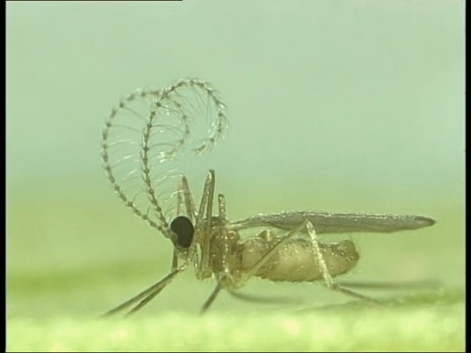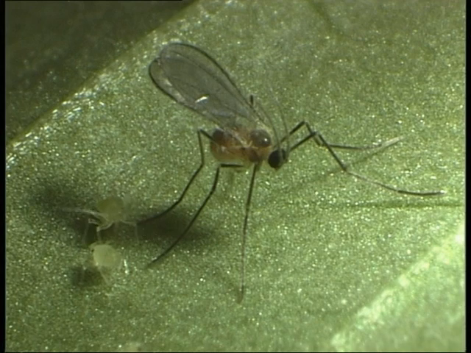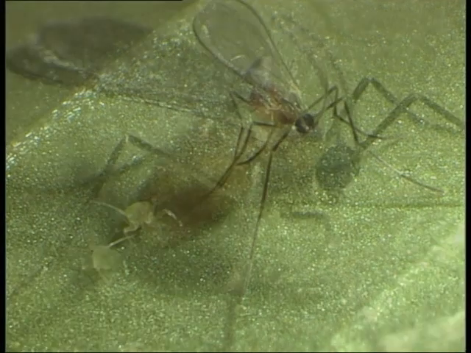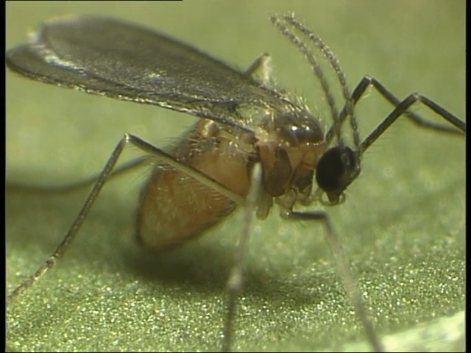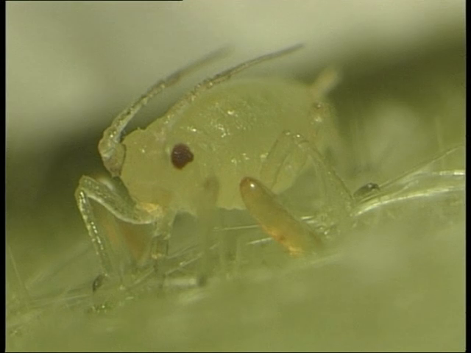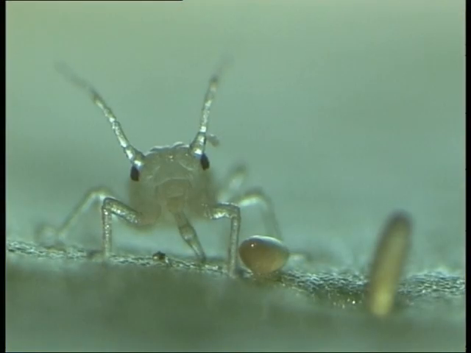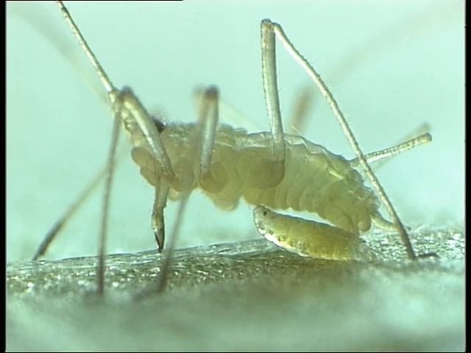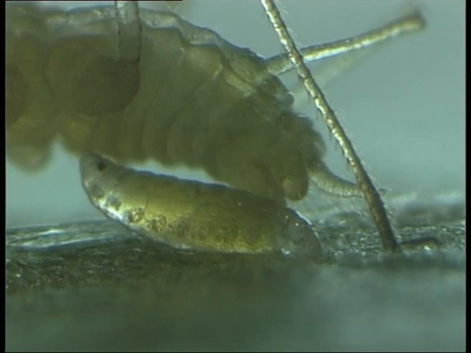The male's antennae are long and bear prominent bristles. The antennae of the females are much shorter. The eggs are laid right next to the aphid prey. The hatched larva gradually sucks out the aphid.